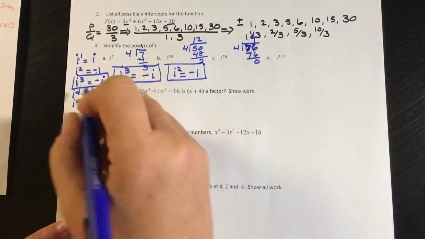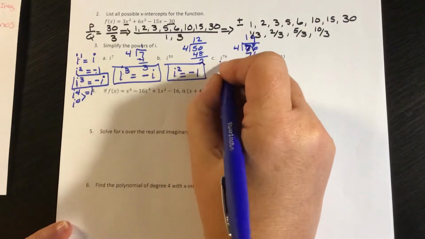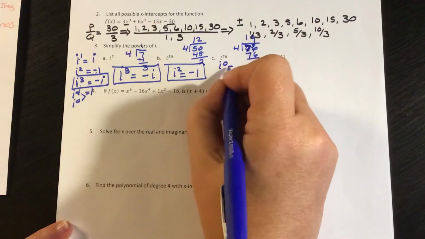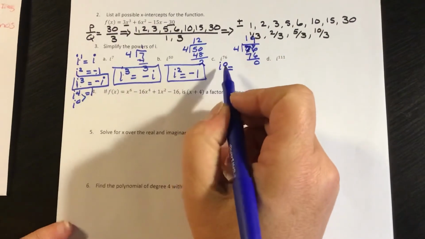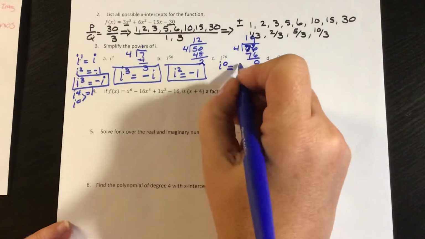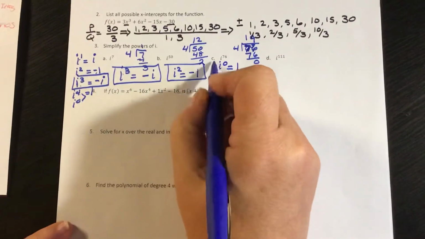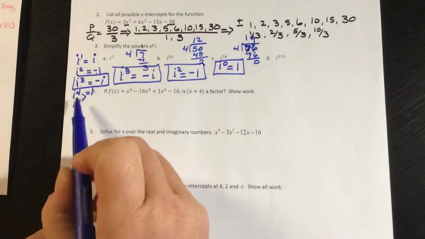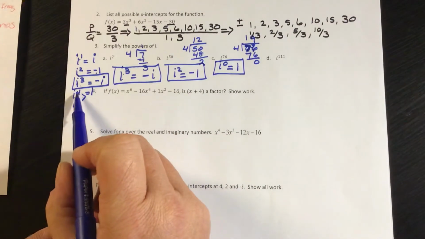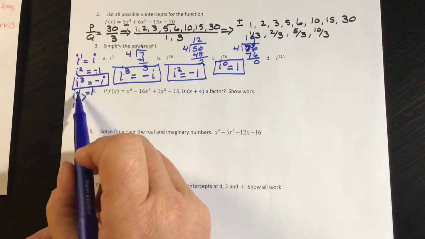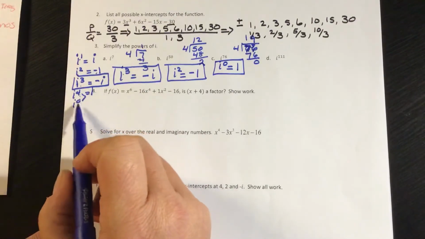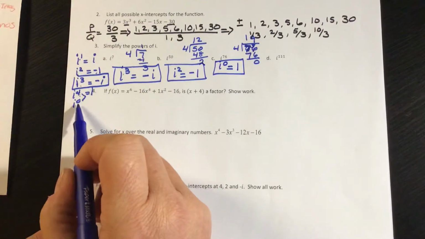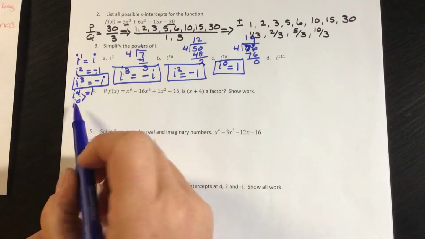So if I had i to the 0 power, following the rules for a number to the 0 power, anything to the 0 power is 1. And that's why I'm not going to get remainder 4, because if I do get a remainder 4, it's going to go in another time. So I would end up with remainder 0.